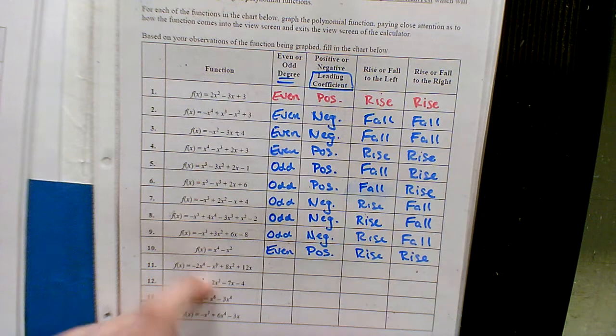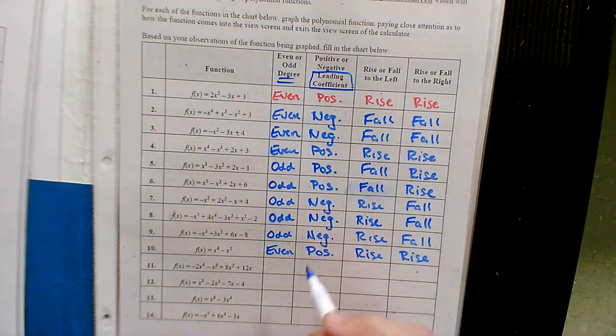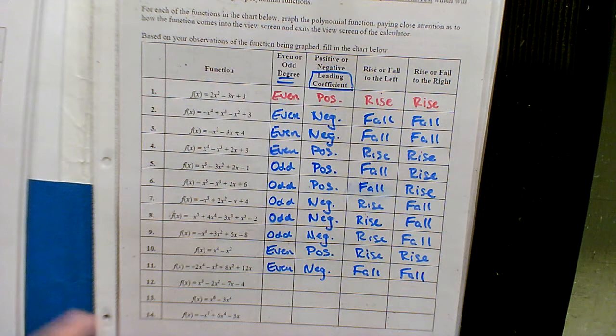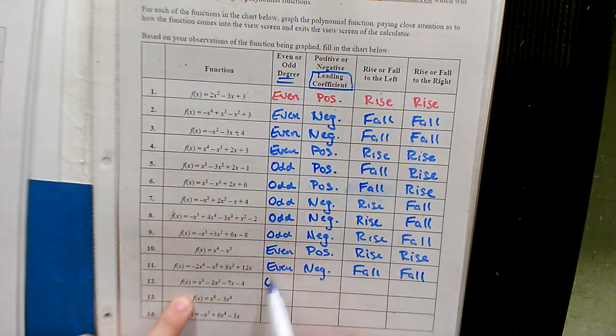All right. And then my last group over here, 11 through 14. Dylan, were you able to get 11? Yeah, even, negative, fall, and fall. Even, negative, fall, fall. All right. Brianna, were you able to get 12? Only positive fall rise.